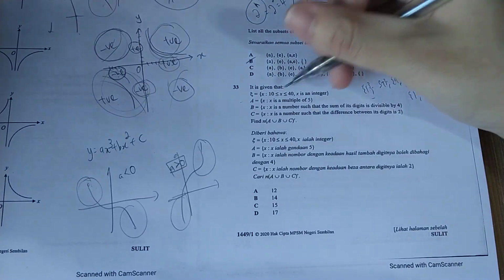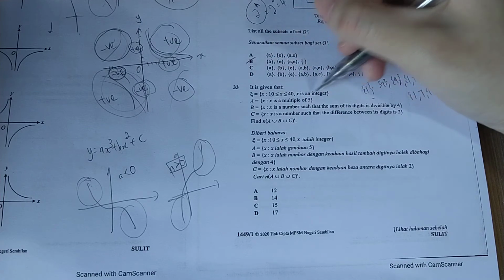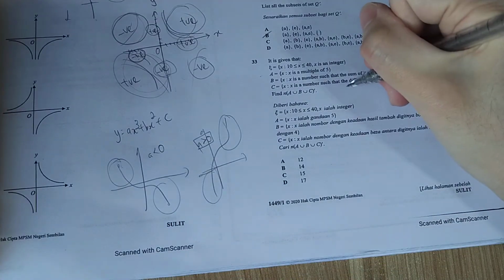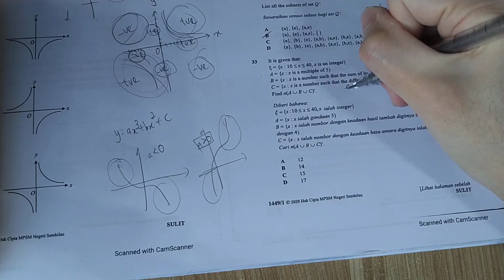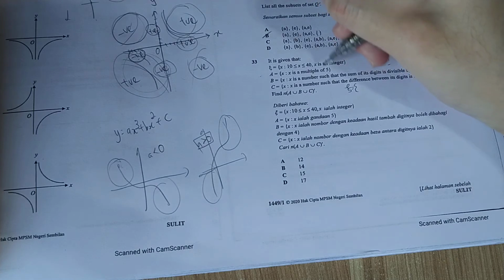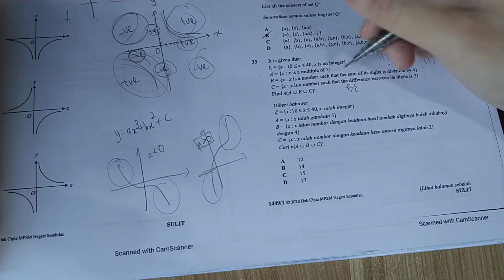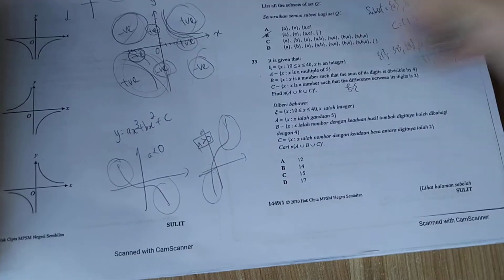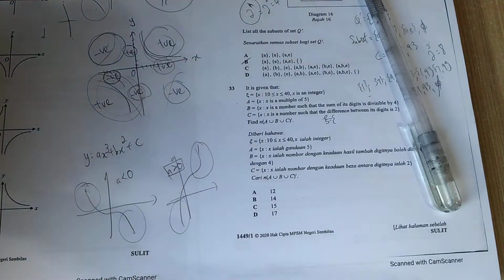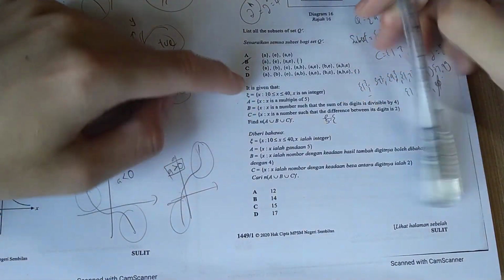It is given that the universal set is 10 to 40. X is an integer. Actually, this one you need to write it down, or else you cannot do it. I know some of you think you are so smart, you want to imagine it, but it's impossible. Just list it down. I myself don't try to do it in my head, it's very difficult, because there are 4 sets now.